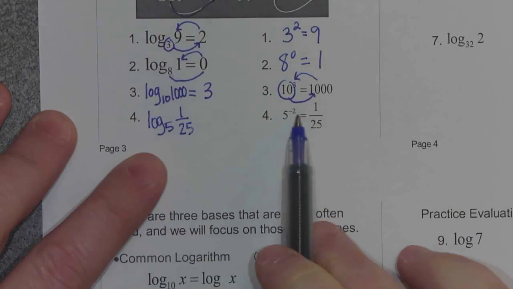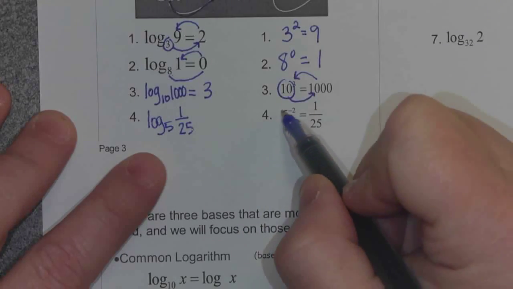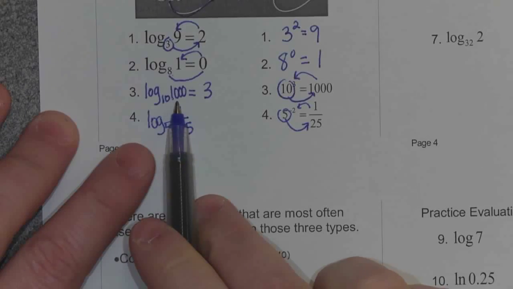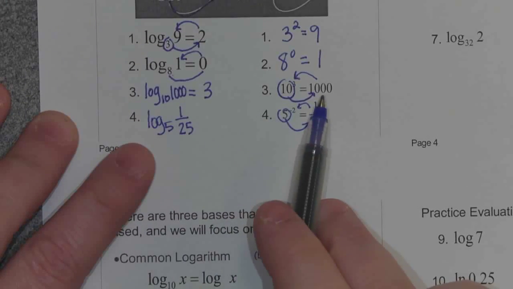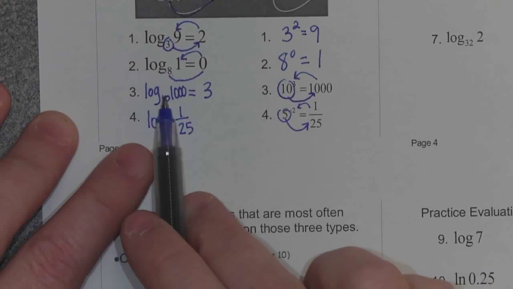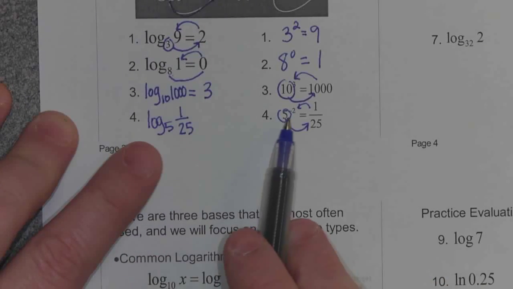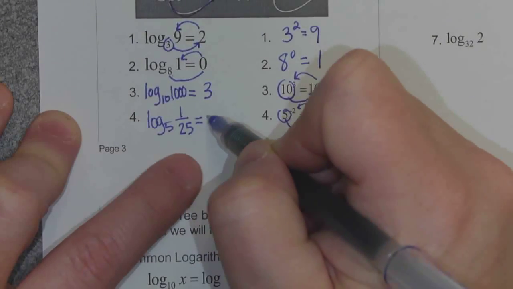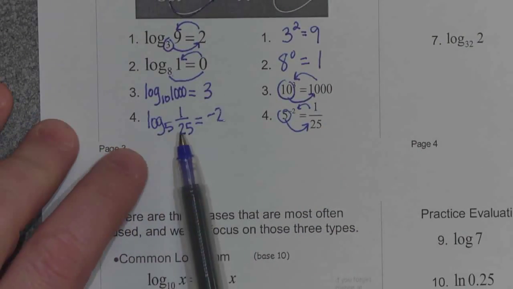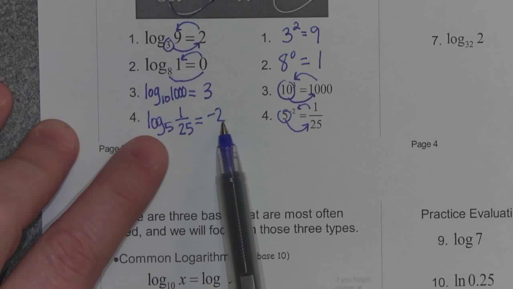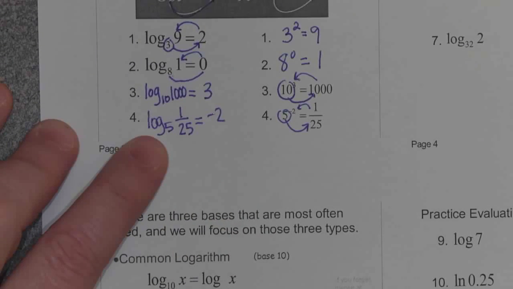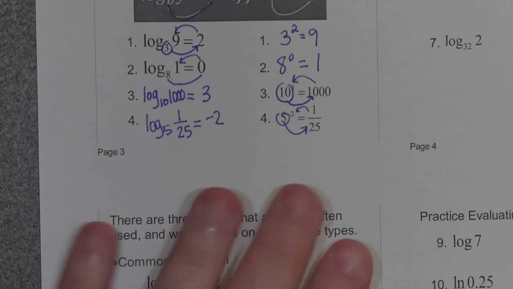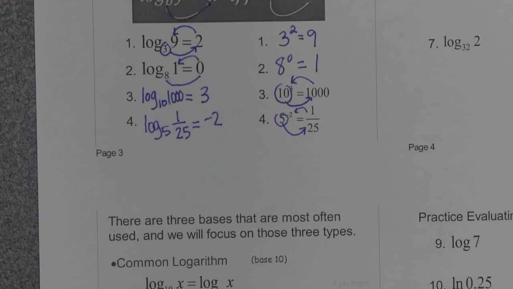Oh, 1. So remember how the circle works? It's this, and then that, and then this, in that order on the log, right? So that was 10, 1000, and then 3, 10, 1003. So here it's going to be 5, 1/25, and -2. And again, you can just check that. Does 5 to the negative 2 equal 1 over 25? And that does work that way, so we are going to just leave it like that, okay?